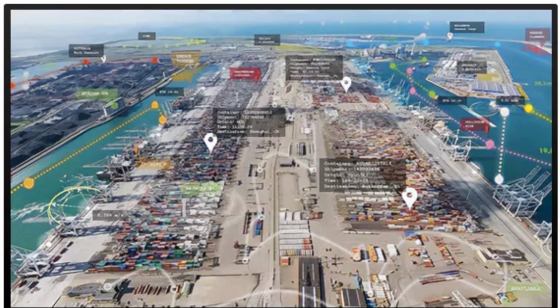GIS supports 4D construction simulation, time plus space, providing a realistic view of how a project will unfold on the ground. With this insight, planners reduce delays, improve safety, and prevent costly rework.